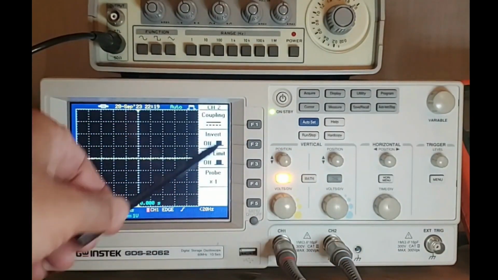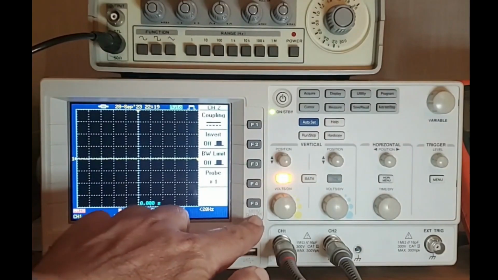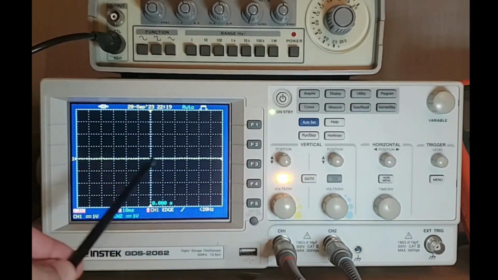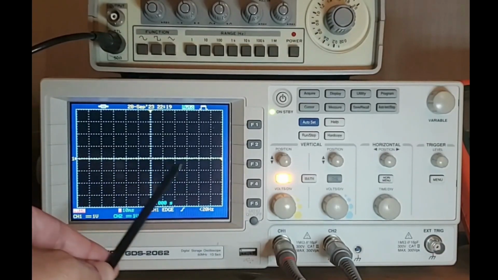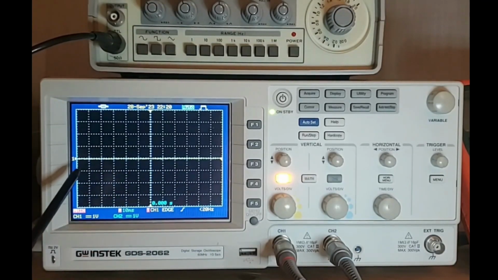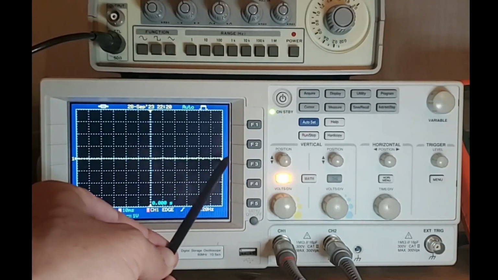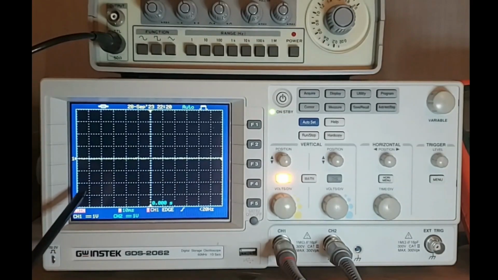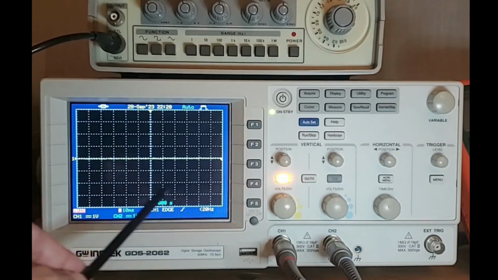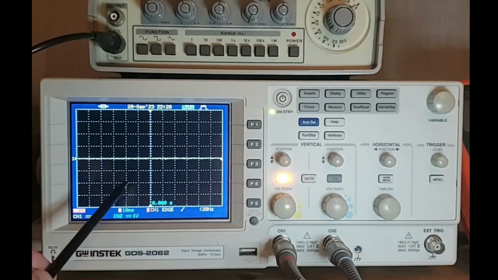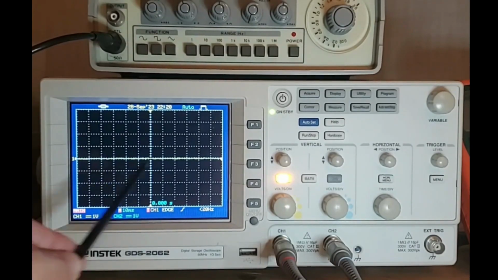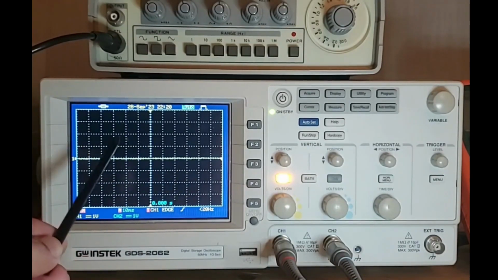The menu over here, we can either leave it or we can remove it, so this way we can see a little bit wider screen. On the screen of the oscilloscope, on the horizontal axis, we have time. You see that the horizontal axis is divided into a number of segments. For instance, for my oscilloscope, I have 12 divisions along the x-axis, and I have 8 divisions along the y-axis. So the x-axis is the time, and the y-axis is the voltage.